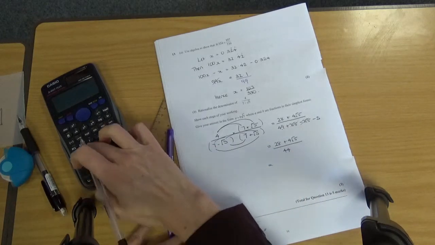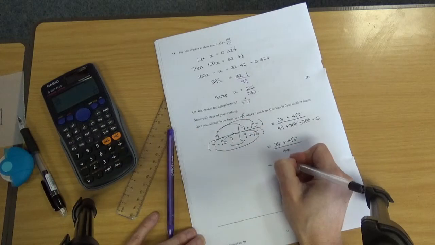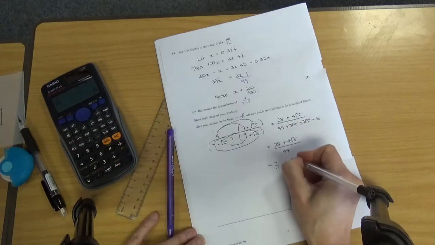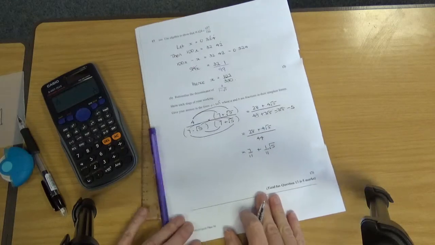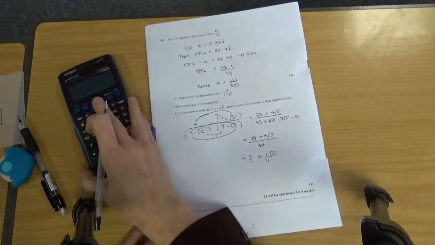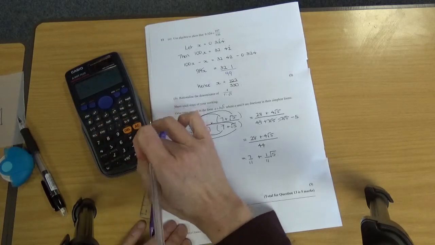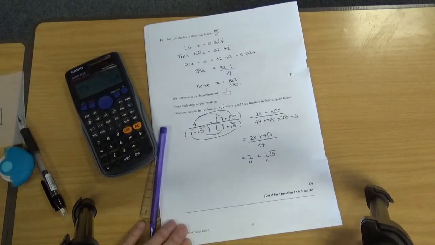So I've got 28 over 44, which is 7 over 11, plus 4 over 44, which is 1 over 11 times root 5. I could check that on the calculator. 4 over 7 subtract root 5, and it tells me I've got 7 plus root 5 over 11.